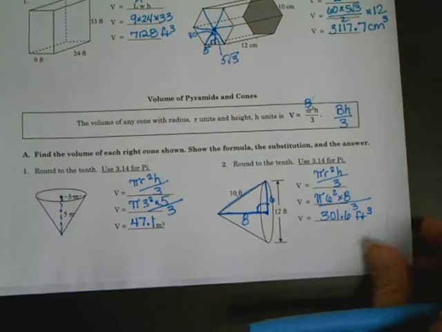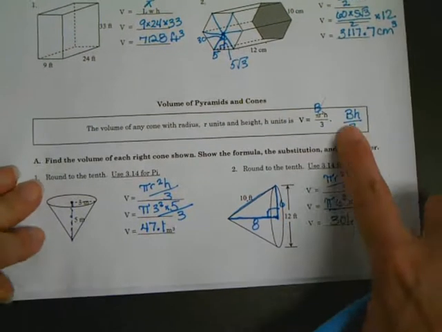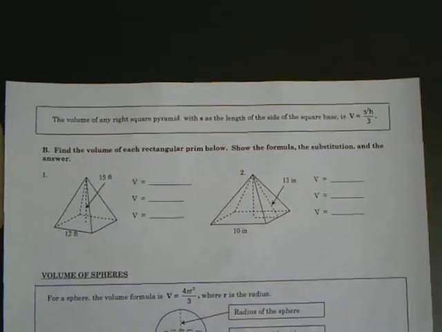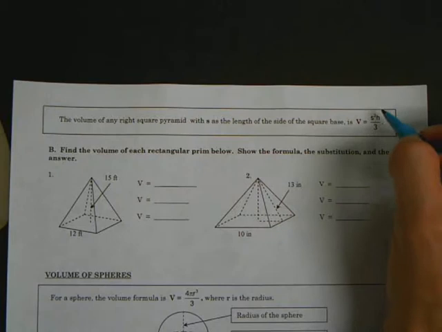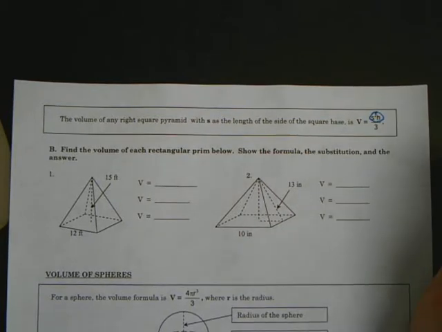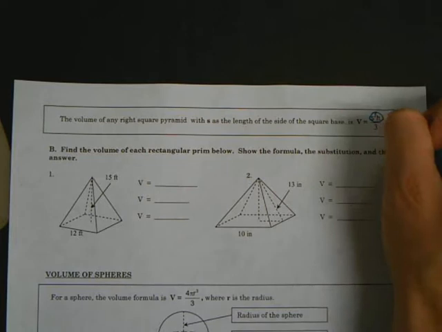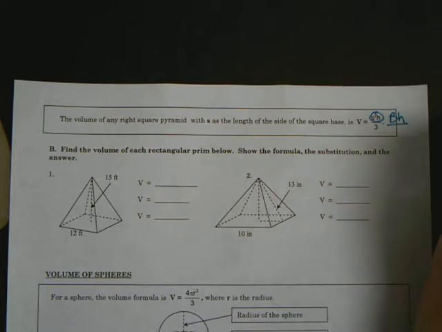Now, that same formula that looks like this is going to be used back here on the pyramids. Now, this thing right here only works if your base is a square. Sometimes our base could be a triangle, a rectangle, an octagon, a trapezoid.